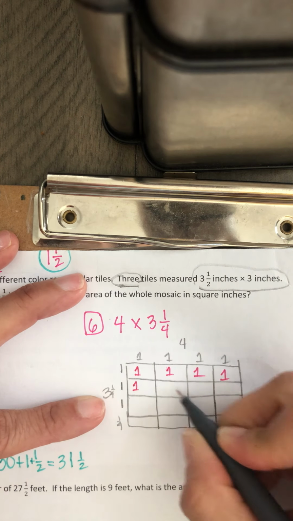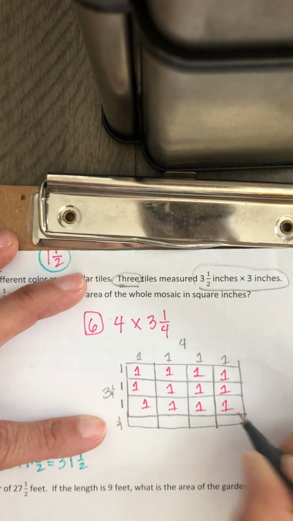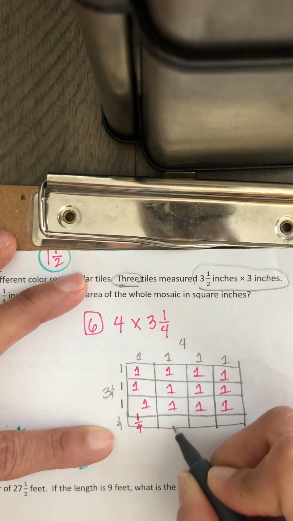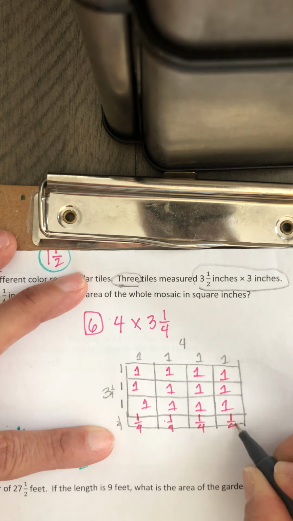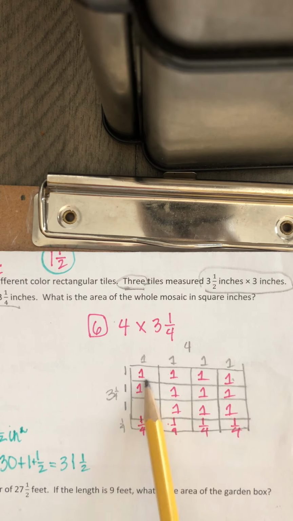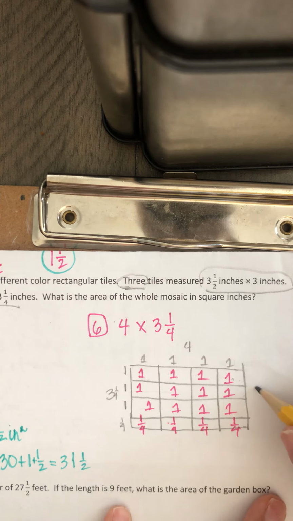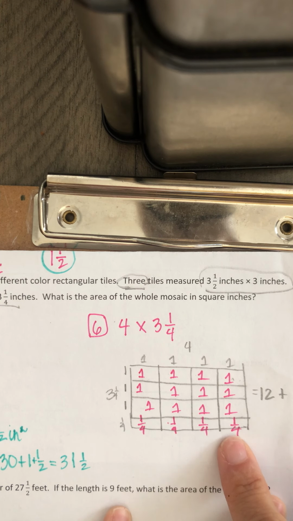Then this is another row of 1s, another row of 1s, and then you have, what's 1/4 times 1? It's a 4th. What's 1/4 times 1? It's a 4th. And another 4th and another 4th. Yes? Okay, so now let's add them all together. 1, 2, 3, 4. So it's rows of 4. 4, 8, 12. 12, yes.